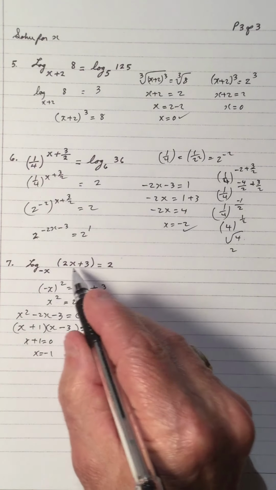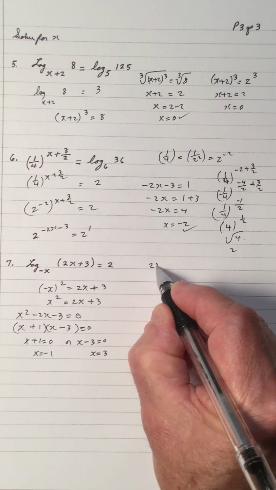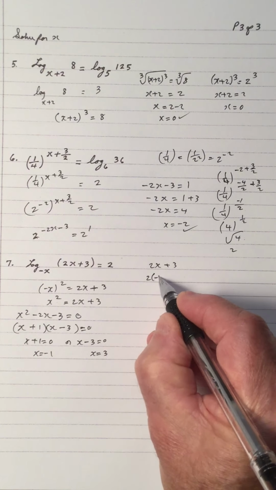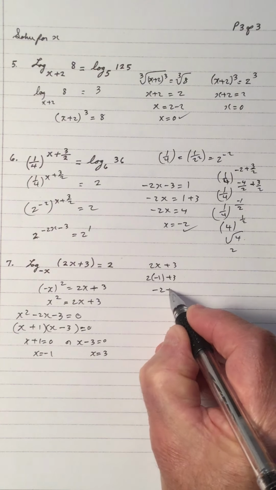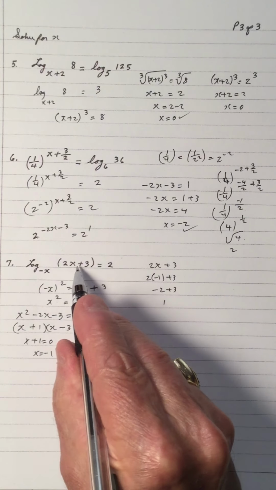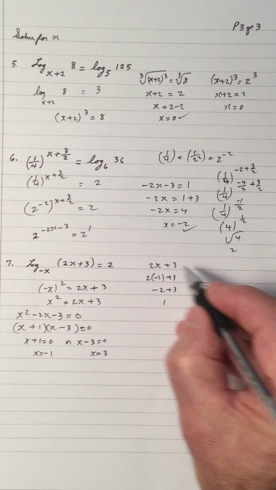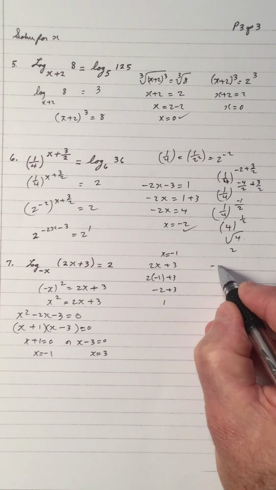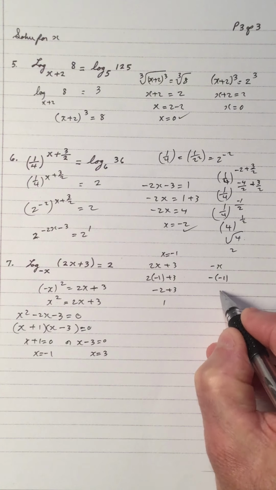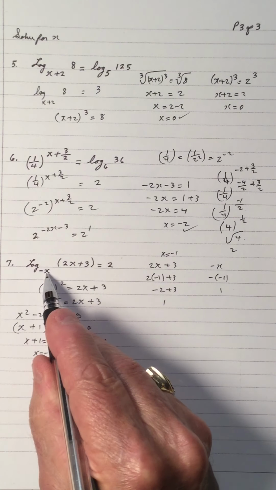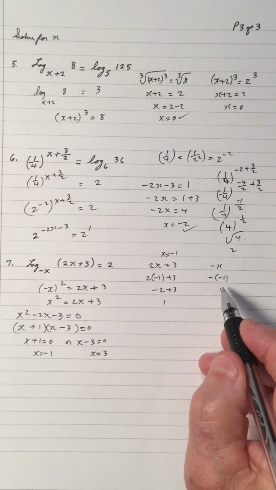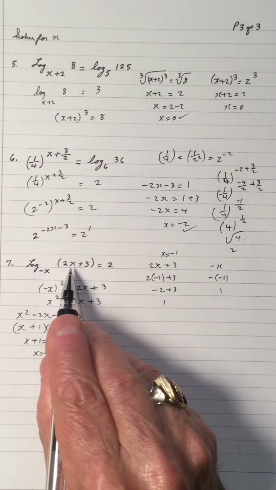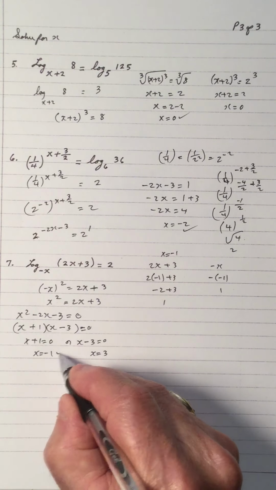So let's try. Right here, we got 2x plus 3. So let's try negative 1. So 2 times negative 1 plus 3. Negative 2 plus 3 is 1. So that's okay. Now we're doing x is negative 1. So the negative x, the negative of a negative 1 is 1. So that's the base, and the base has to be greater than 0. So negative 1 here gives you a 1. This number has to be greater than 0. That's a 1. So negative 1 is okay.